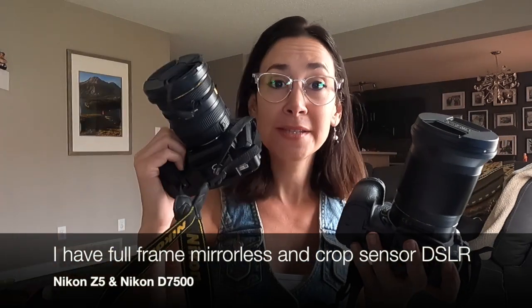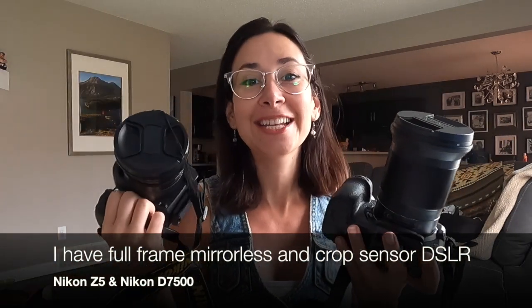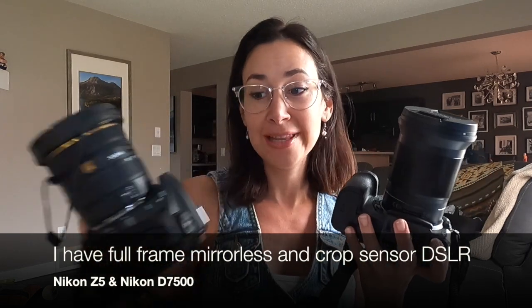First things first, we're going to talk about the gear that you need. So I have 2 cameras. You can use a DSLR or a mirrorless camera. I have a Nikon Z5, so I have a mirrorless camera. And then I have my crop sensor camera. So don't think that you need a full frame camera to capture Northern Lights.